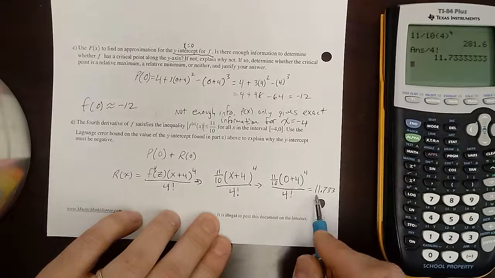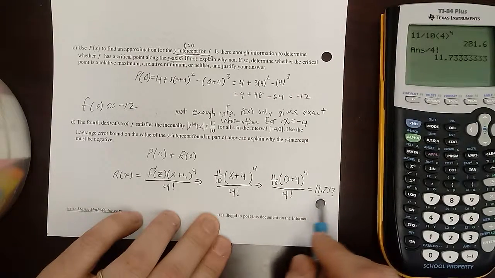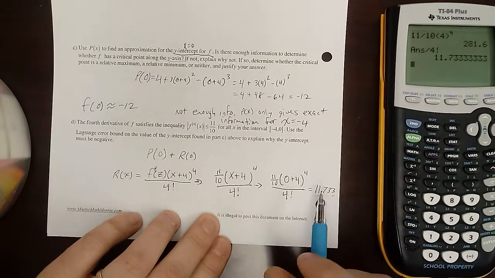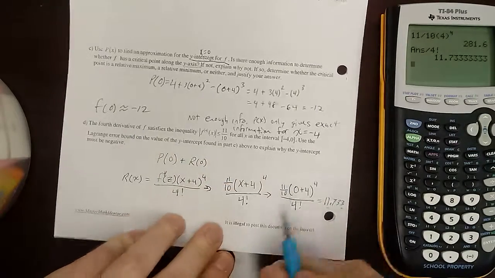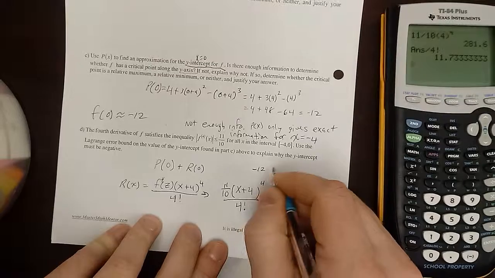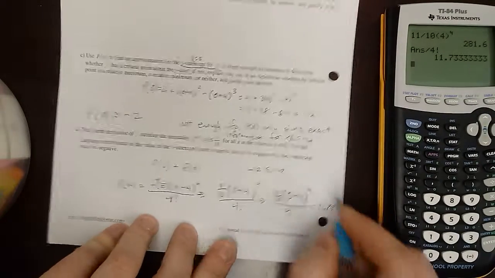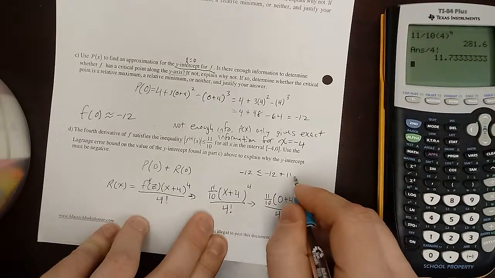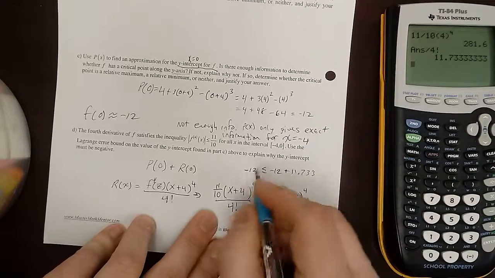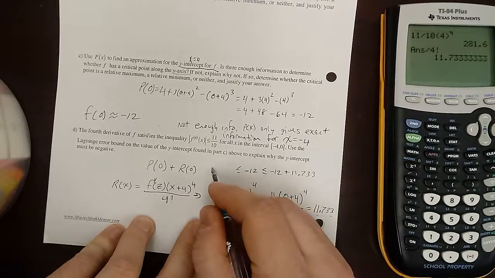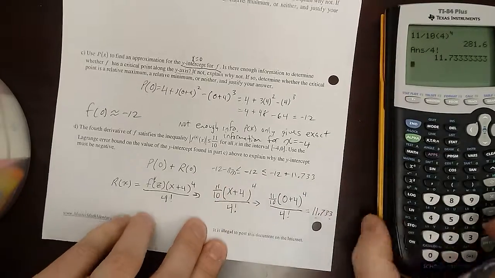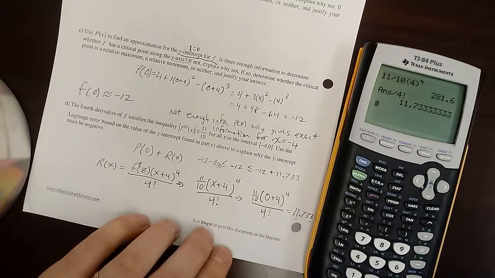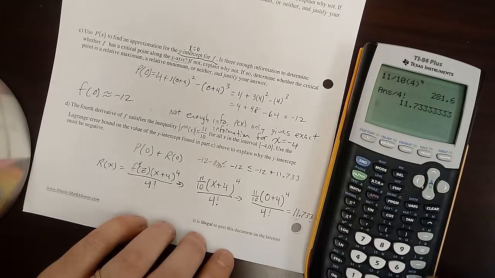So that's a pretty big error bound if we think about that. That's saying that f of 0, the true f of 0, is somewhere between -12 and -12 plus this error bound, and -12 minus this error bound. It's saying, hey, it's somewhere between those two numbers.